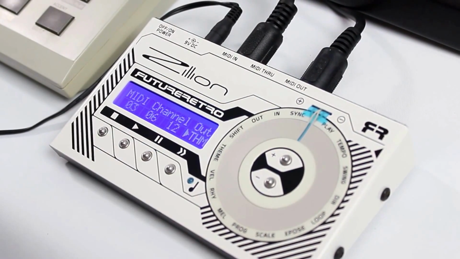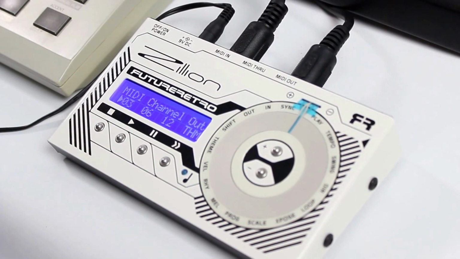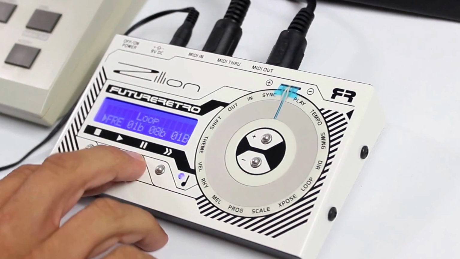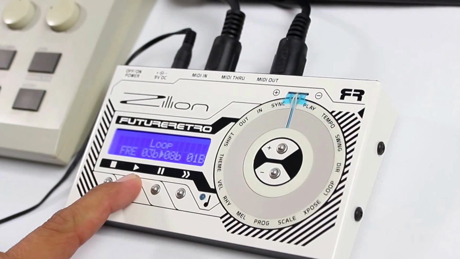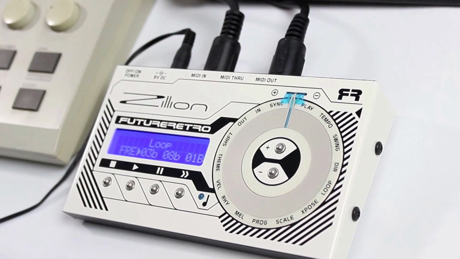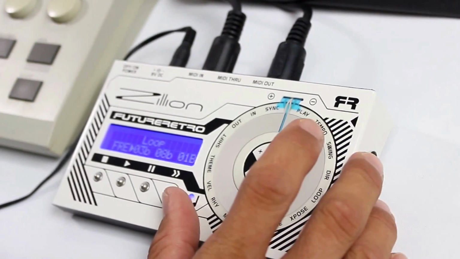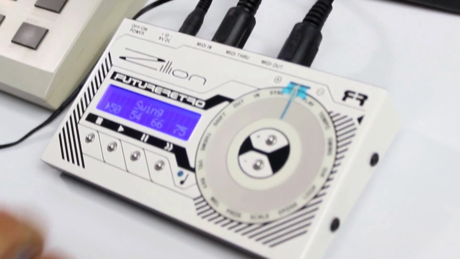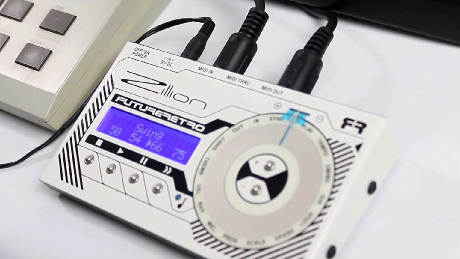Let's go back into the output channel. Bring it back to reality. We have not applied any swing to this, so let's go ahead and apply a little bit of swing to that.